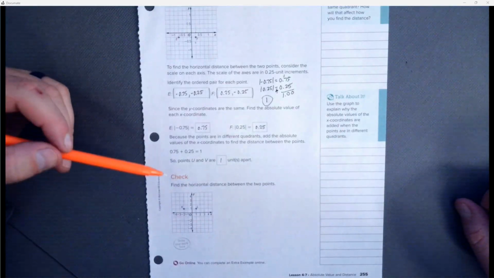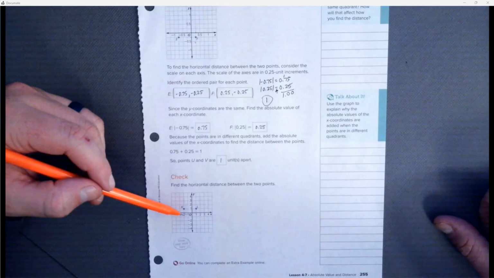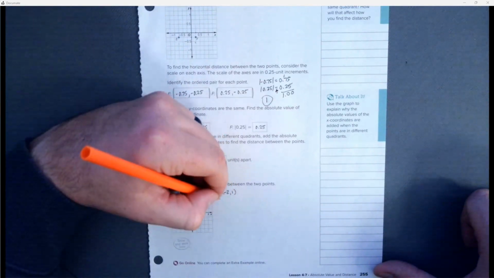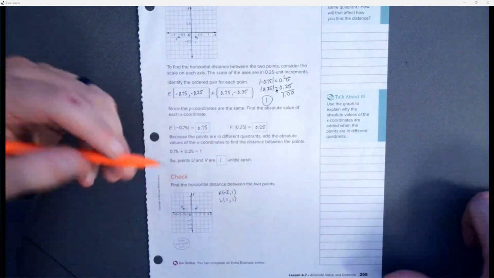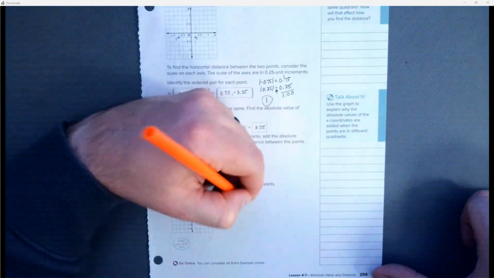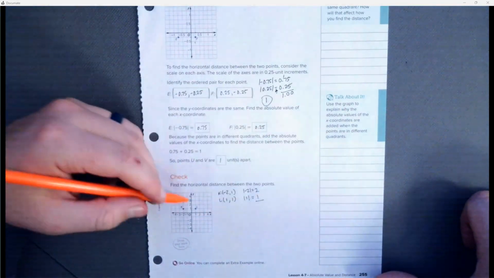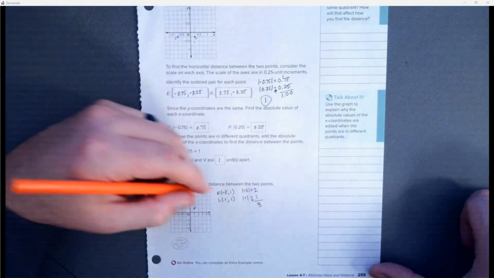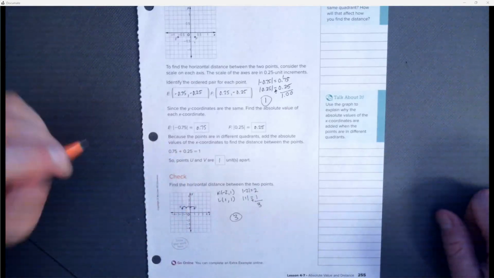Now the check problem at the bottom of the page, find the horizontal distance between the 2 points K and L. We see K is at -2, +1. L is at +1, +1. Now since our y's are the same, we're going to take the absolute value of the x's. So the absolute value of -2, which is 2, and the absolute value of 1, which is 1. Since they are in different quadrants, we will add them. 2 plus 1 is 3. So K and L are 3 units apart. We can see this, 1, 2, 3, confirms that.